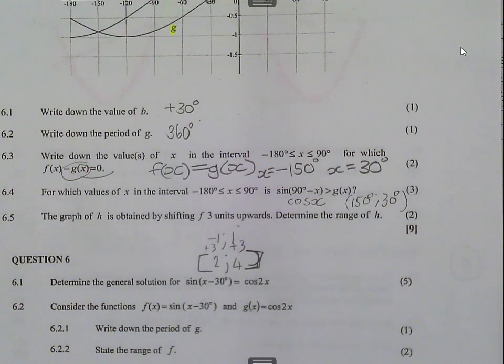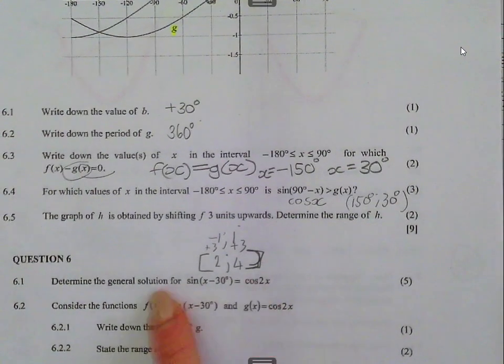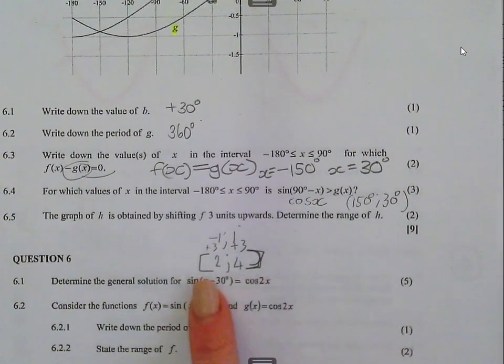Okay, question 6. You're going to do 6.2 for me, but I quickly want to do 6.1 for you. It's the general solution. But it's that one. Do you remember I showed you a couple of examples of this one, where the functions aren't the same and the angles are not the same?